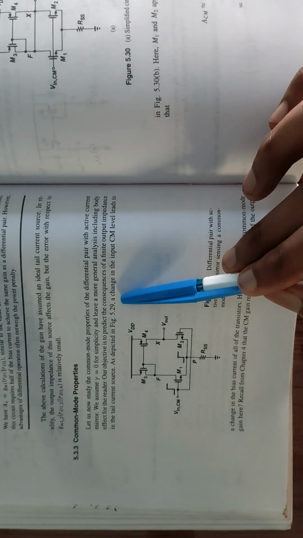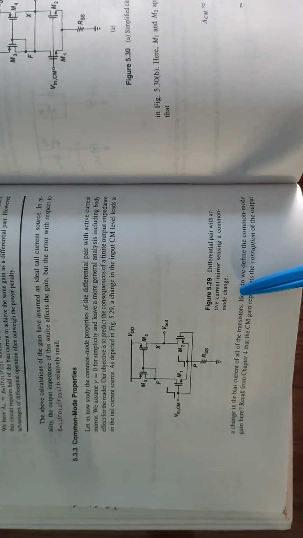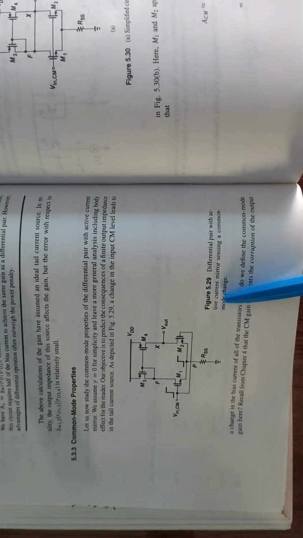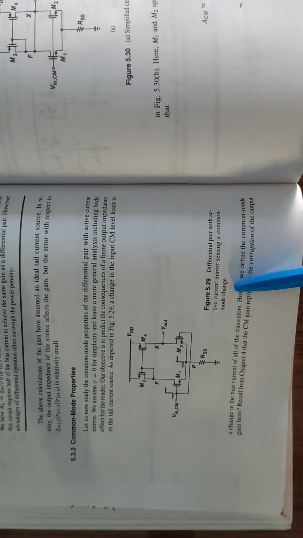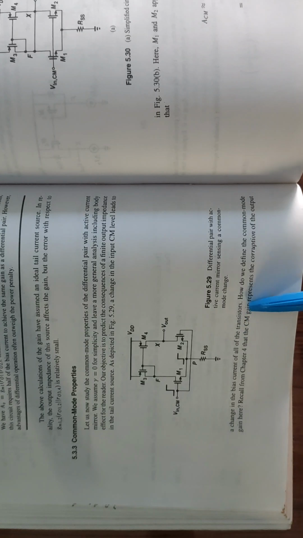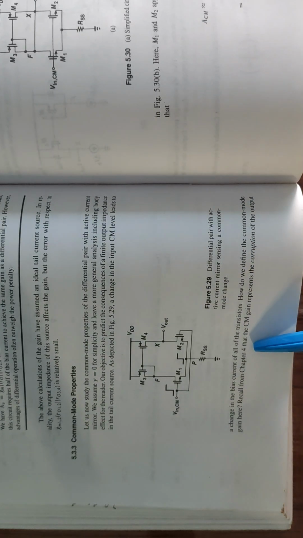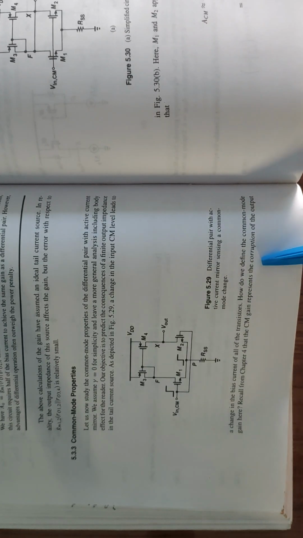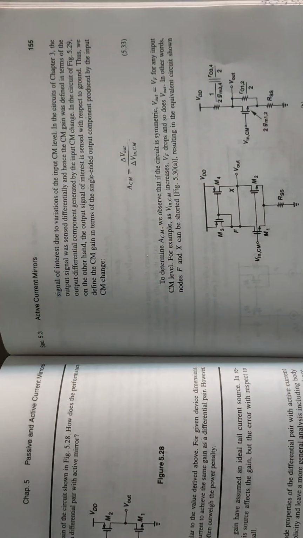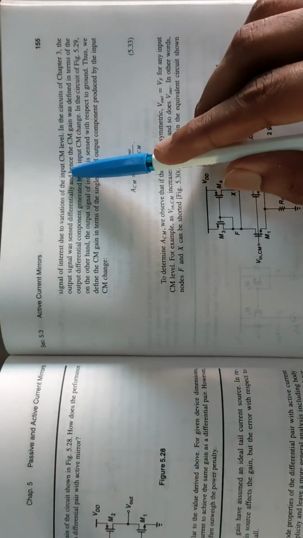As depicted in the figure, a change in the input CM level of the differential pair with active current mirror leads to a change in the bias current of all of the transistors. How do we define the common mode gain here? Recall from the chapter that the CM gain represents the corruption of the output signal of interest due to variations of the input CM level.